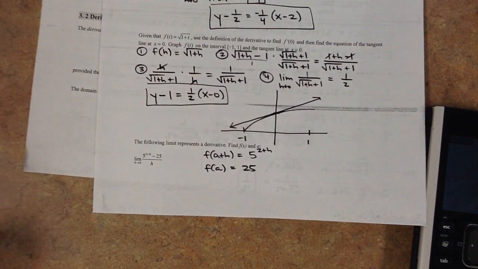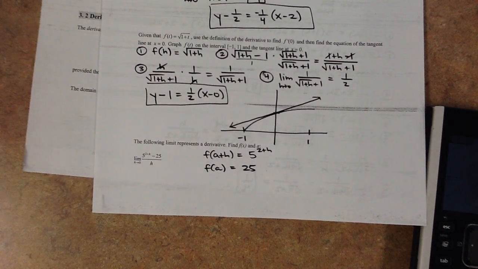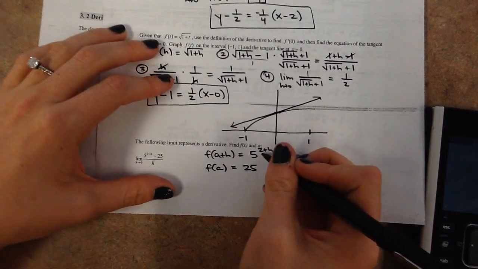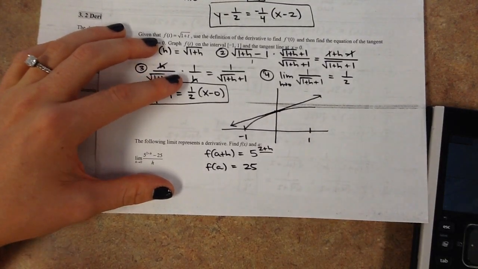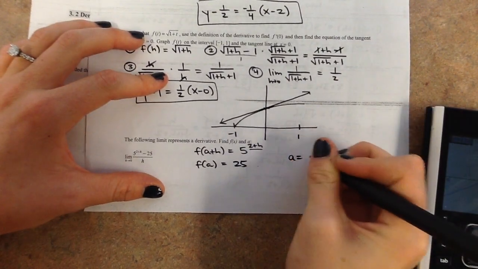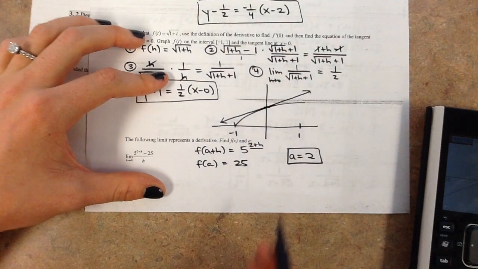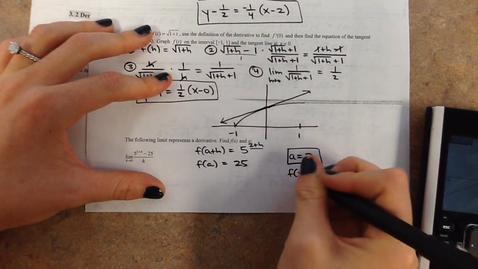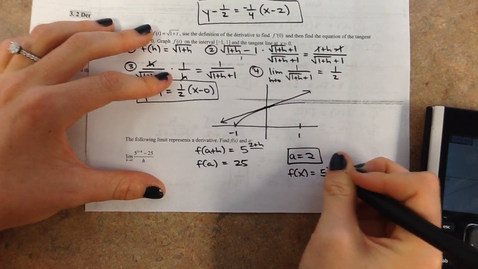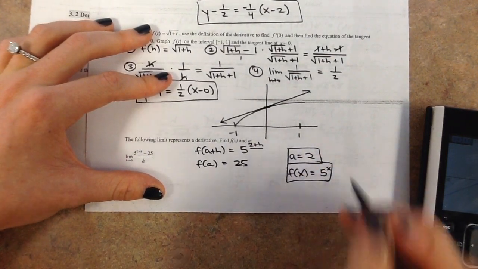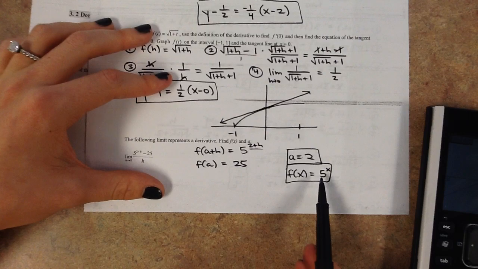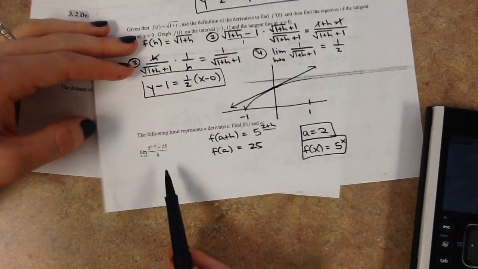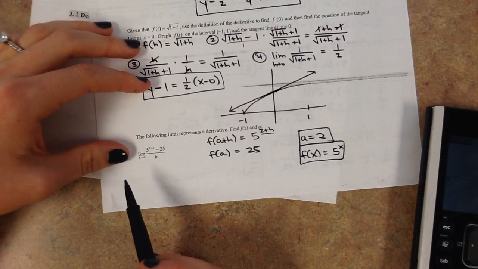So we can kind of work our way backwards. We're trying to figure out what the function was and then what the value of a is. Well, this piece right here makes finding a easy. So a equals 2. We've got that. And then what function did I plug 2 plus h into? Well, that function would just be 5 to the x. So what this crazy expression is trying to do is take the derivative of this function at this point. It's the AP test multiple choice. They love that question.